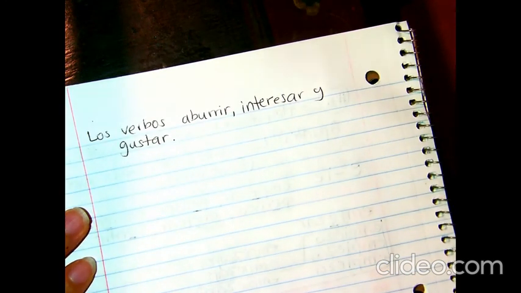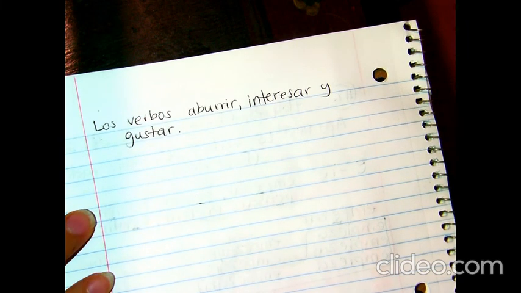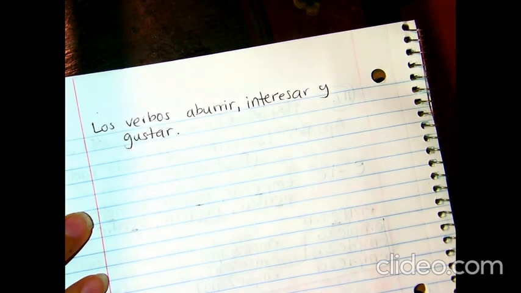One thing that you need to remember is how to use them, right? They work the same way as in English, where something bores you, aburrir, where something interests you, interesar, or something is pleasing to you, or something that you like, gustar, right?